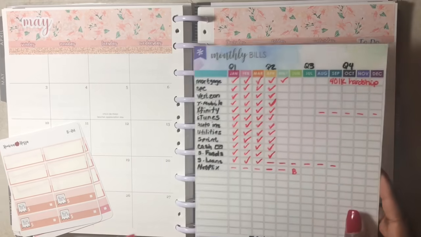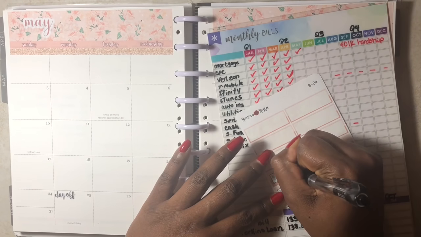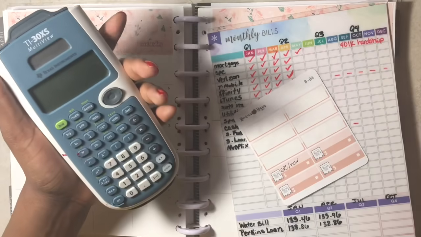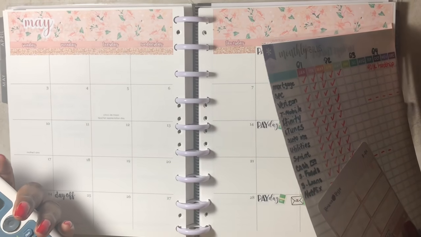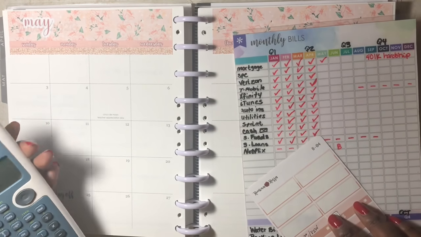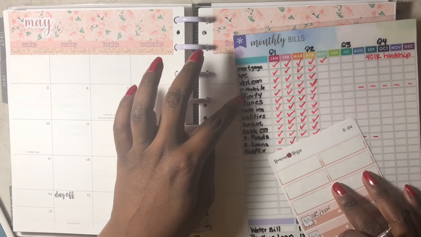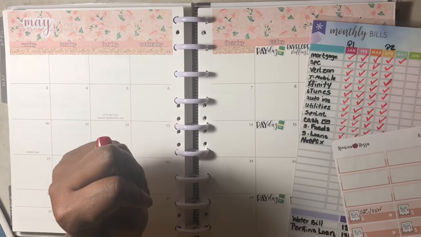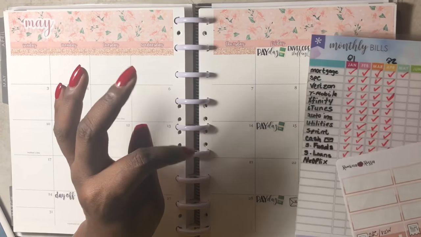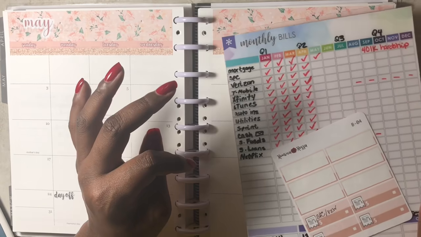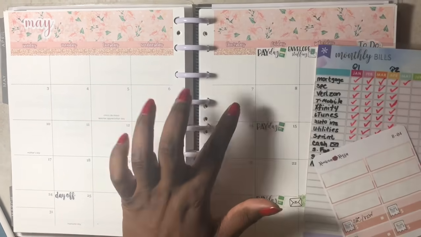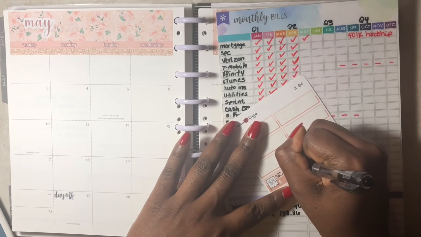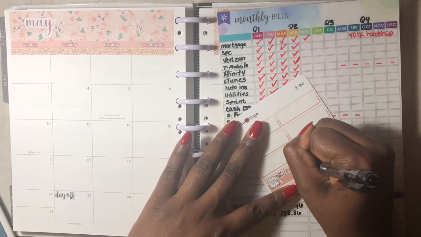So starting with Scribble Prints Co. and Verizon. So I think I'm going to write a separate sticker for T-Mobile, or should I combine it? I'm most likely going to just pay it on the same day. So T-Mobile is normally due on the 7th, but for this month, I'm going to write it down along with these other bills due on the 1st, because I'll most likely pay it all on the same day.